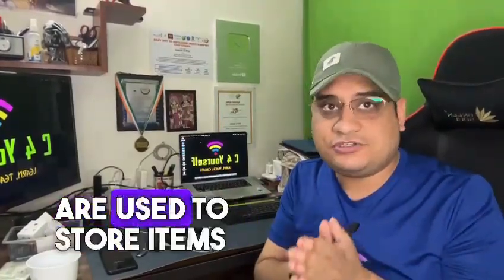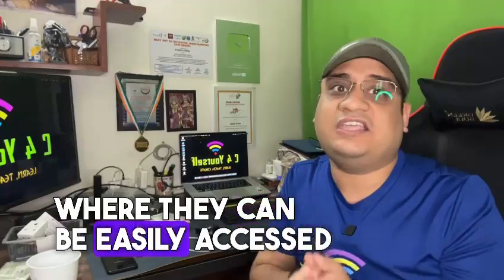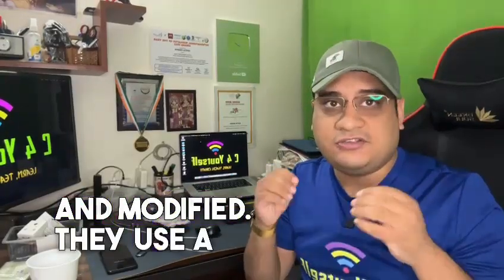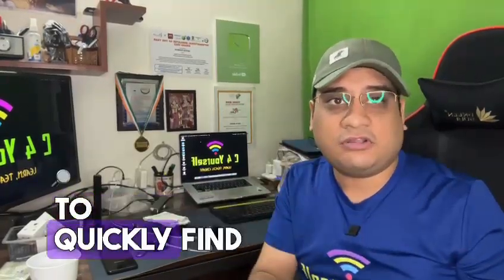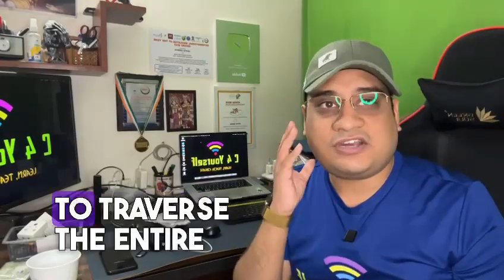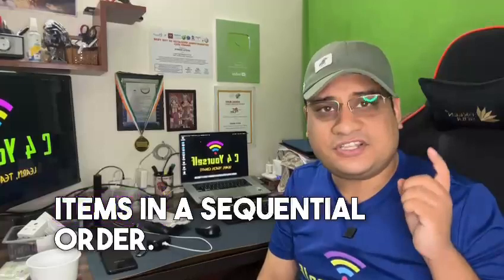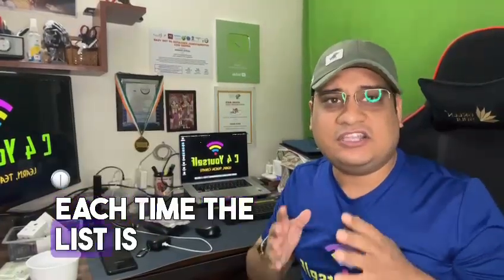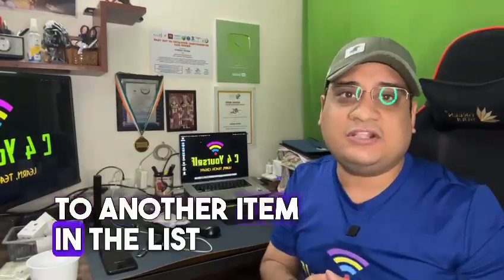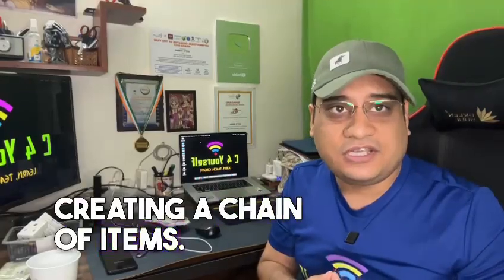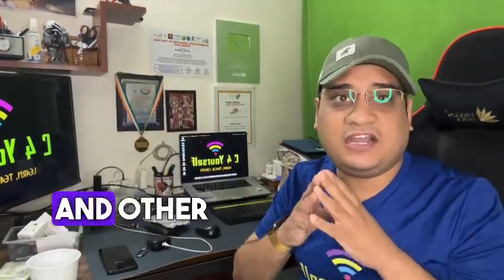Hash tables are used to store items where they can be easily accessed and modified. They use a key value structure to quickly find items without having to traverse the entire structure. Linked lists are used to store and traverse items in a sequential order. Each item in the list is linked to another item in the list, creating a chain of items. They are often used for storing collections of algorithms and other data structures.